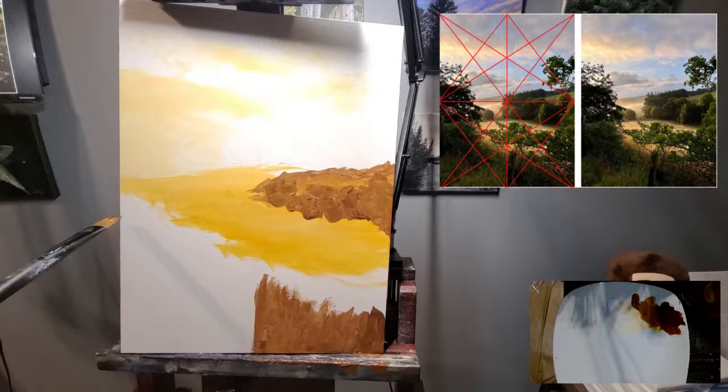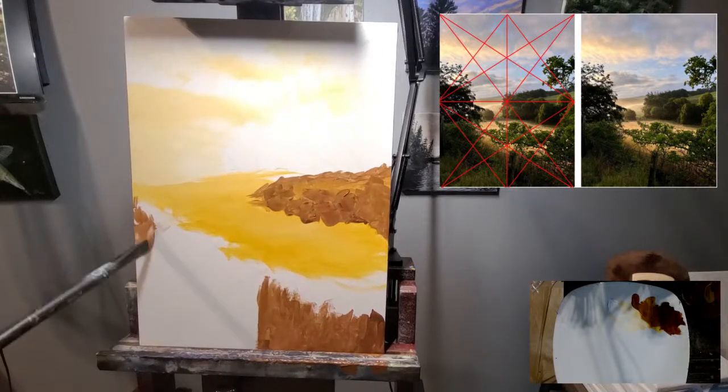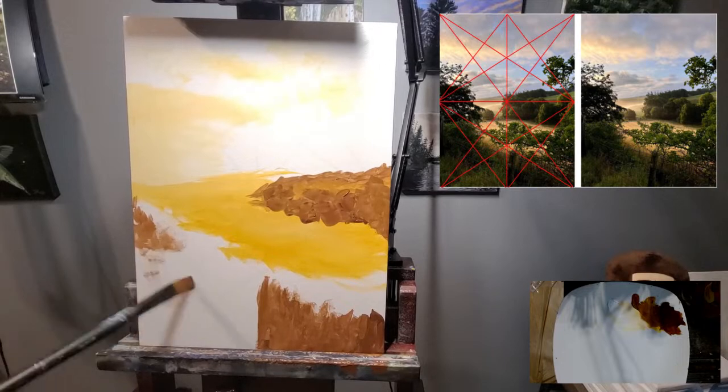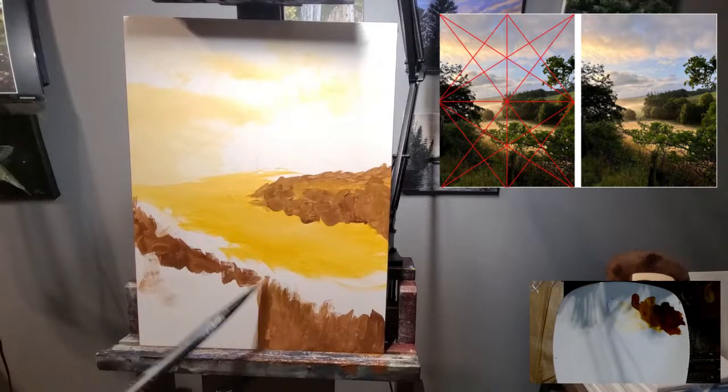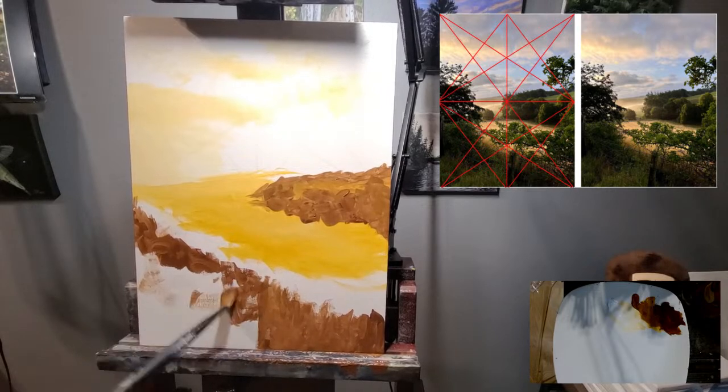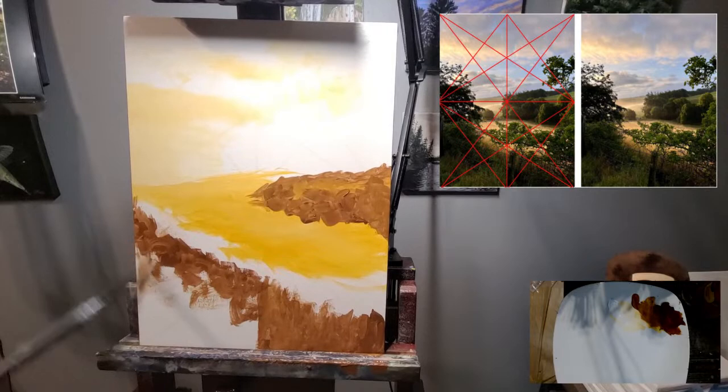I'll put in some basically, come this way. So I'm taking out this tree here, so this will be more meadow.